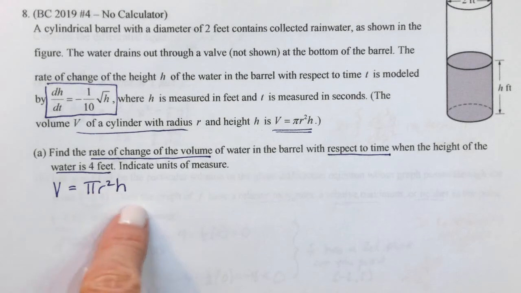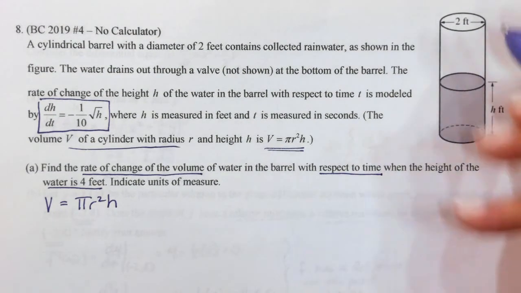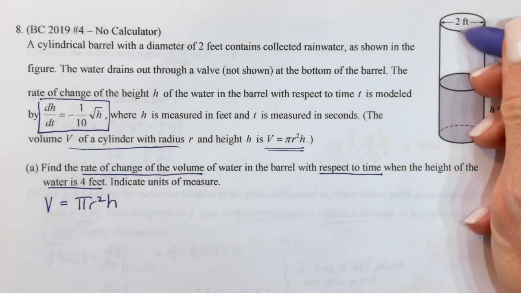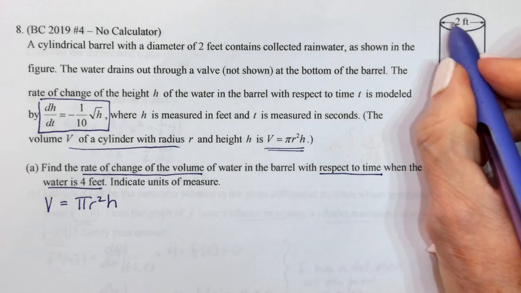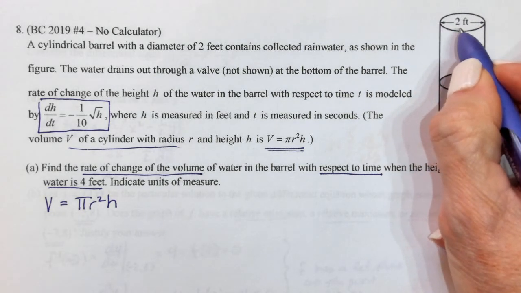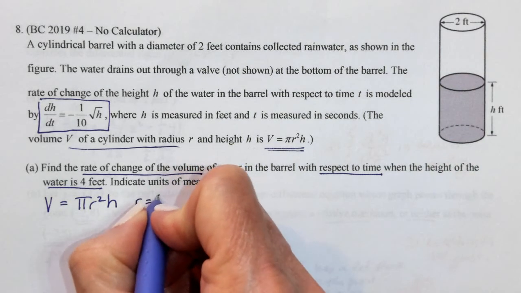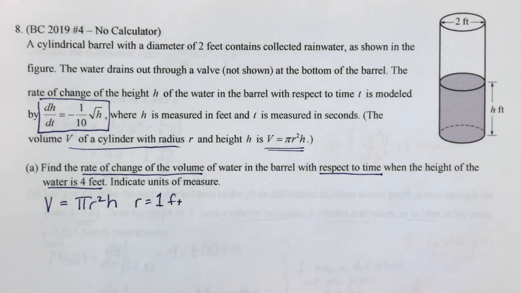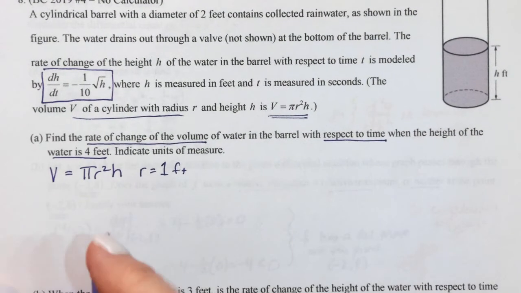Sometimes you have to use the product rule, but in this case, the radius of a cylinder is a constant throughout the entire cylinder. They give me that the diameter is 2 feet, so I know that the radius is 1 foot. So the radius is 1 foot throughout this entire problem. So in place of every r, I'm going to put a 1.